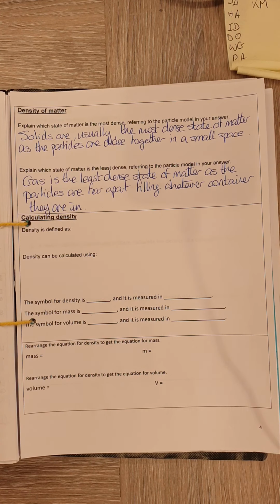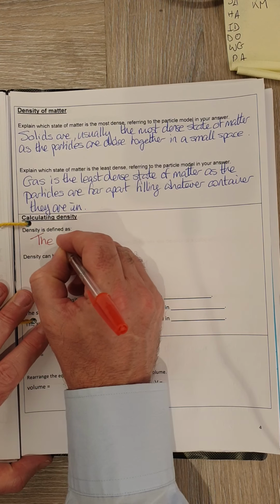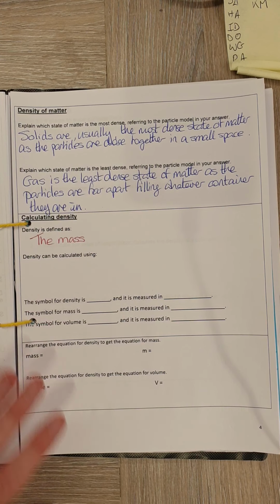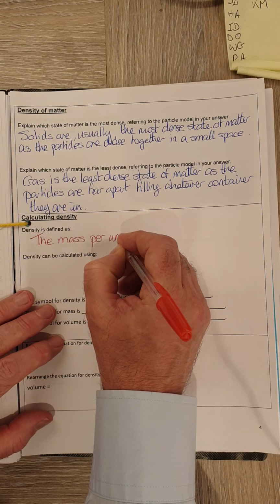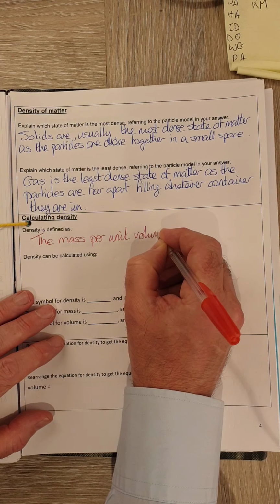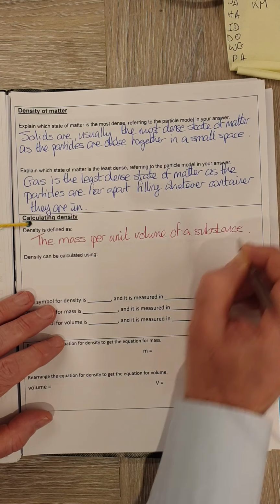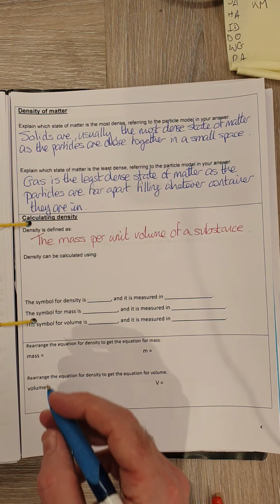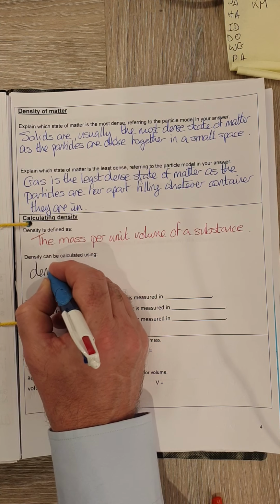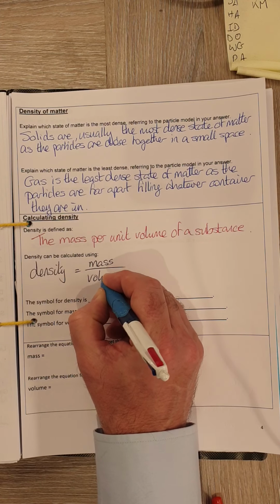And it's defined as the mass per unit volume of a substance. How many kilograms of a substance do we have in a particular amount of space? And you can calculate it using this equation, which you need to learn. So we can say that density is equal to mass divided by volume.